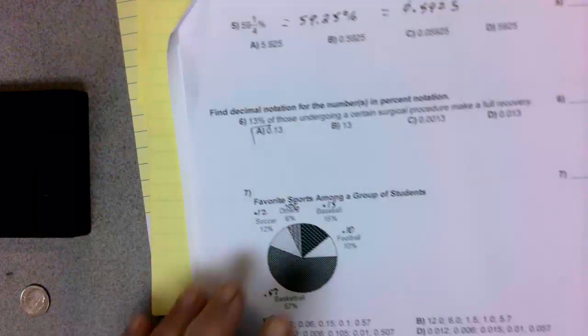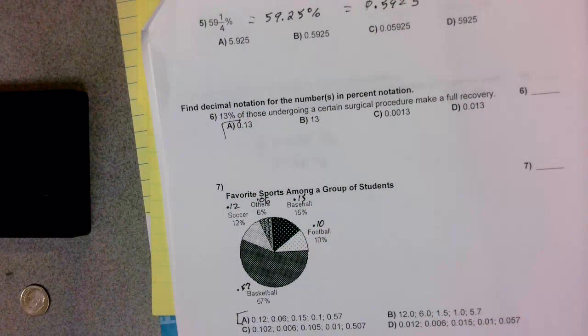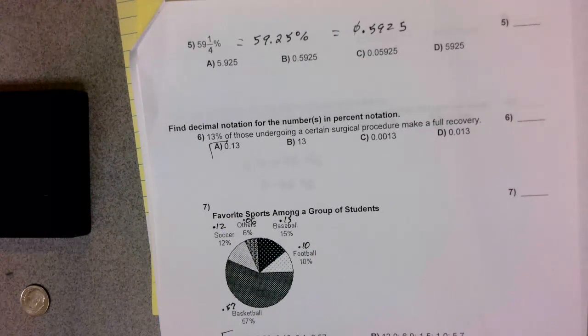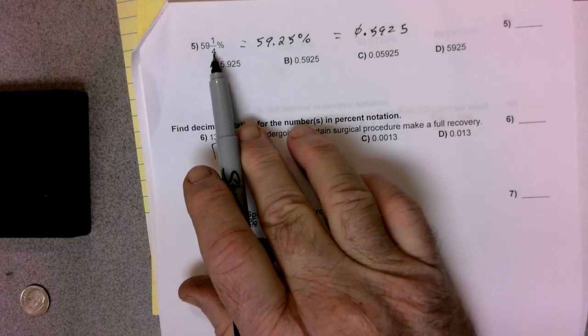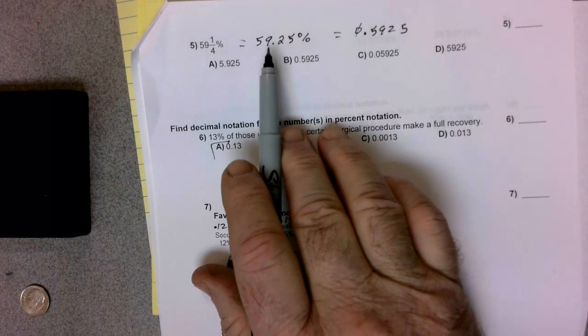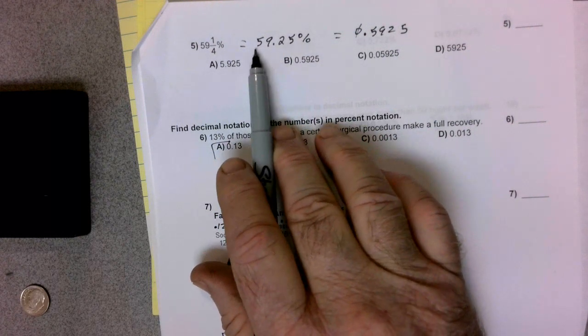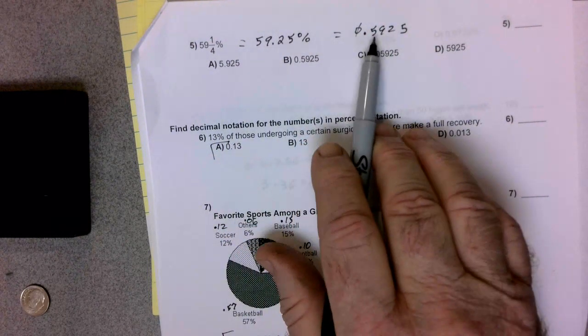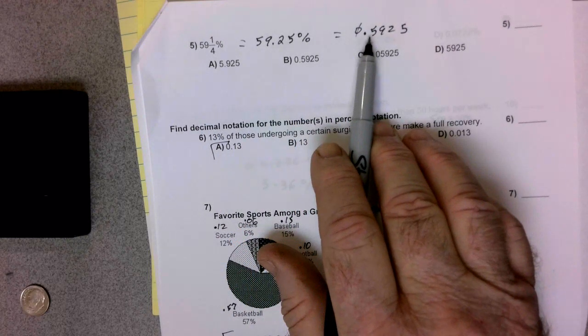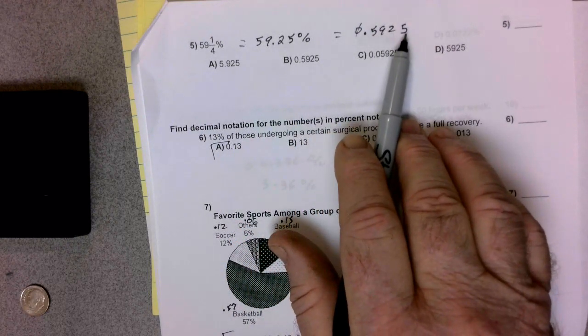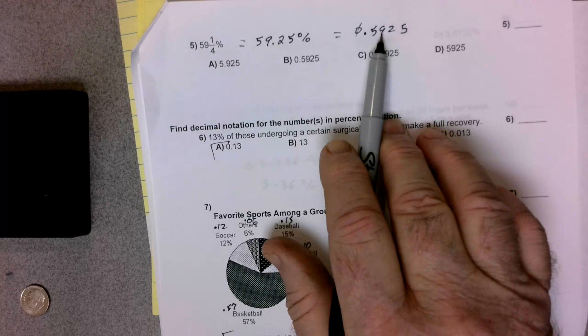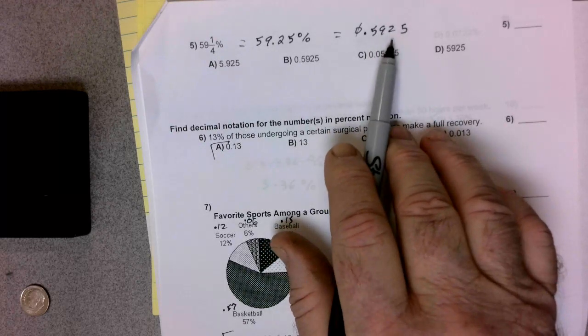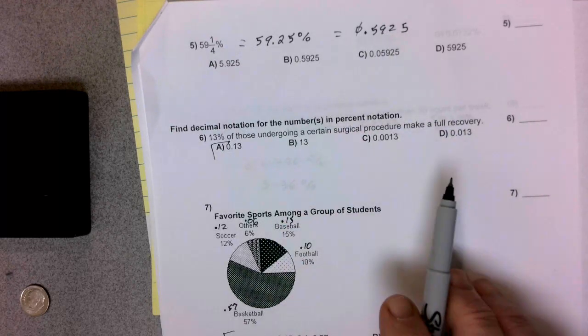And on the next page, we had another one that was given to us as a fraction. So what did we do? We did the same thing. We said, let's turn this into 2500ths by dividing. Now we have this, drop percent, 2 left, and we get the decimal equivalent value. It's 5,925 tenths, hundredths, thousandths, 10,000ths. So it's 5,925 10,000ths.